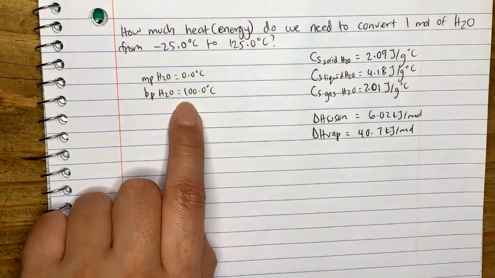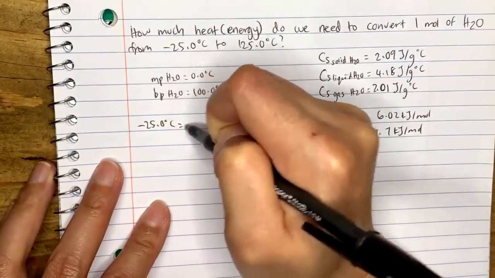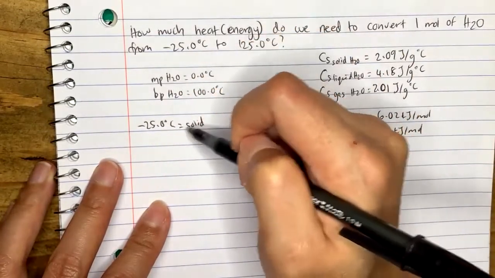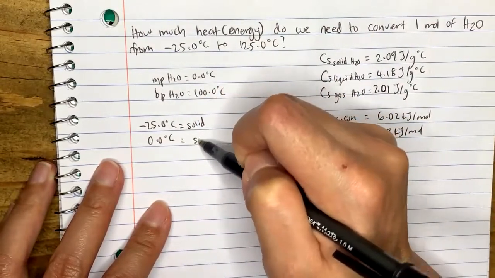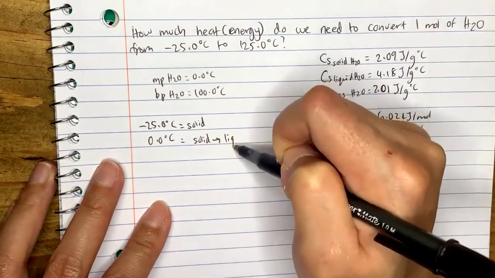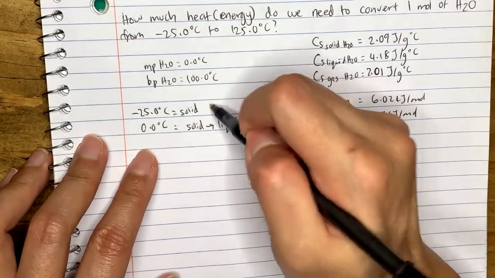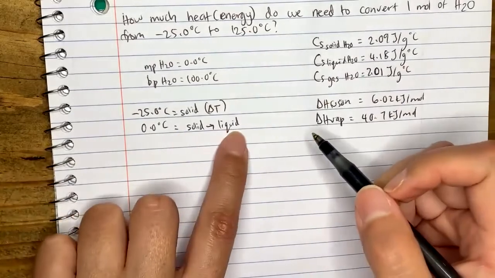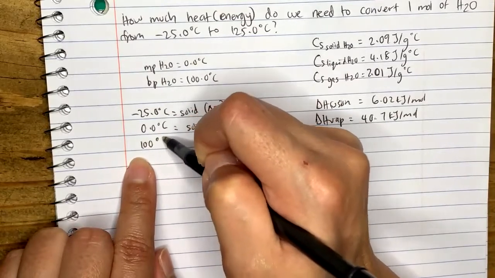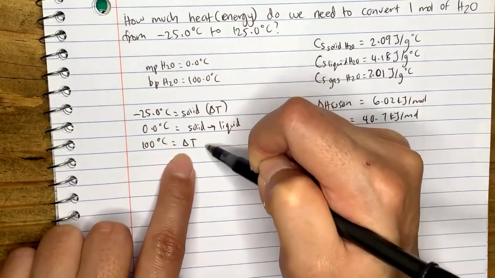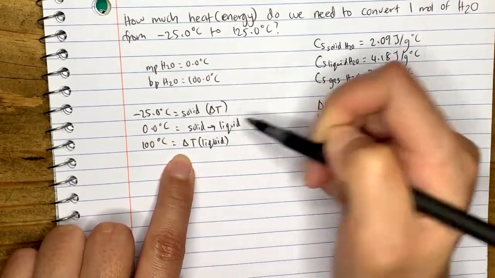So I want to show you what it looks like. The first temperature I want to consider is negative 25 Celsius. It's a solid, and I know it's going to stay solid. It's going to go up in temperature until it hits 0 Celsius, and then it changes all to liquid. Once it does all that phase change, so this is going up in temperature, so delta T up here, and then phase change. And then once you go through the phase change, it goes up again all the way to 100 degrees by doing a delta T. Now this one here is in liquid phase, right?